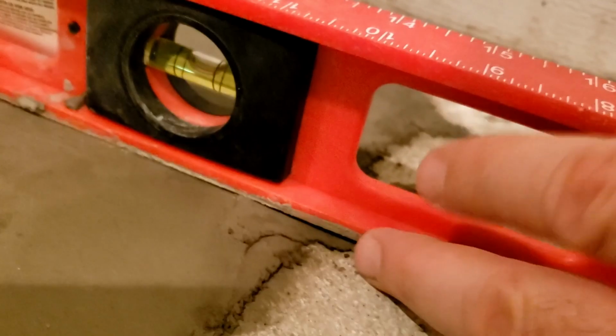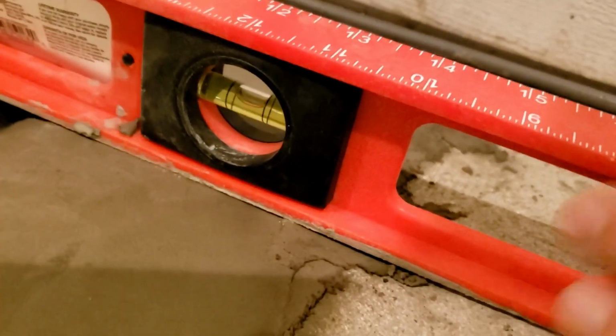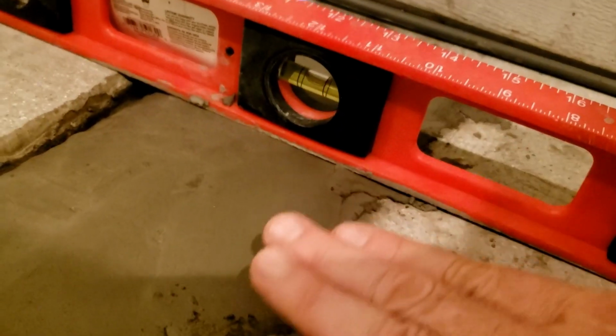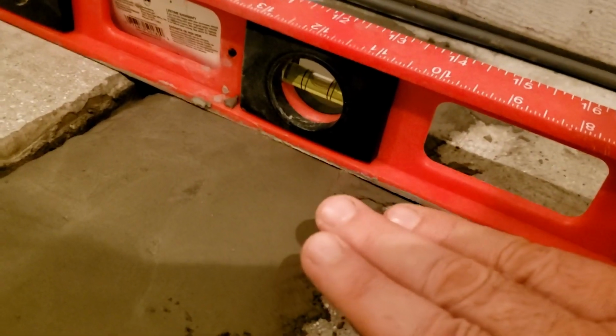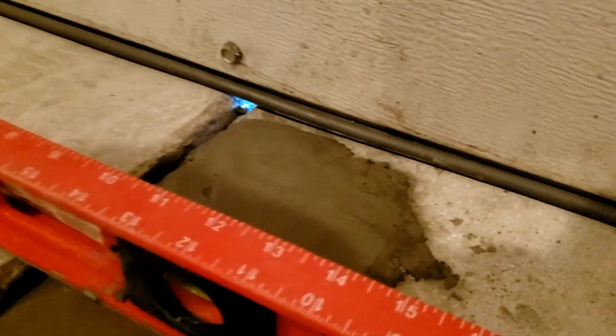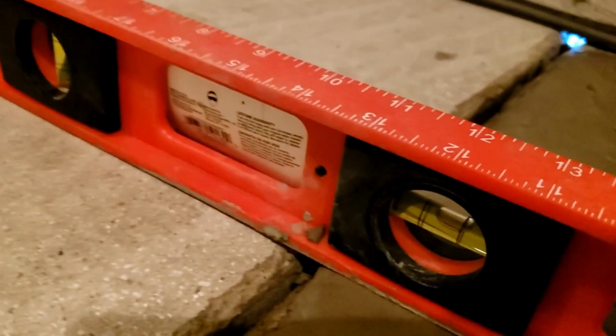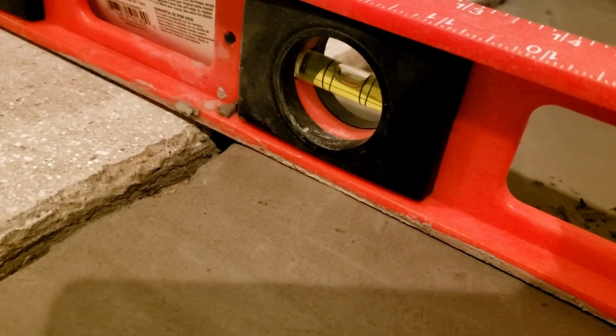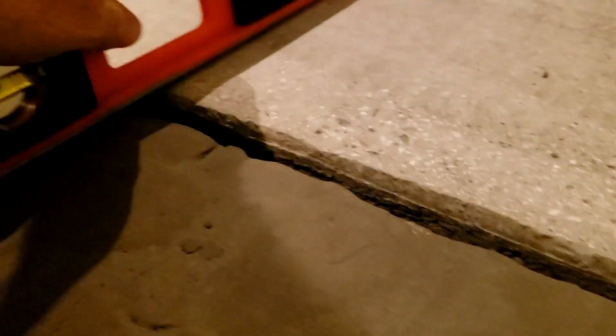So let me show you how this turned out with the level. Can we see this? There. You see how that turned out? There's a little dip here in the back, it dips down, but that's okay. That's a smooth transition. The floor plank should follow that contour. It's not a big step, and that's what I was looking to get away from, that big step that was in there. You see how that's gone? It turned out much better. Much better now.